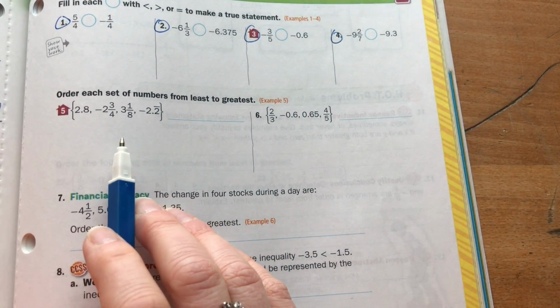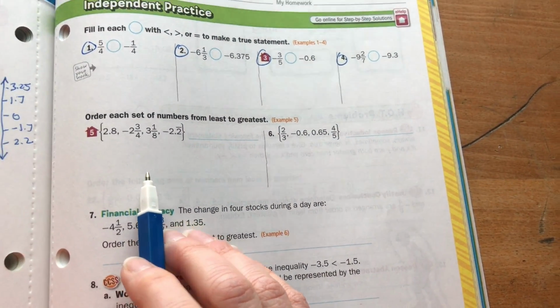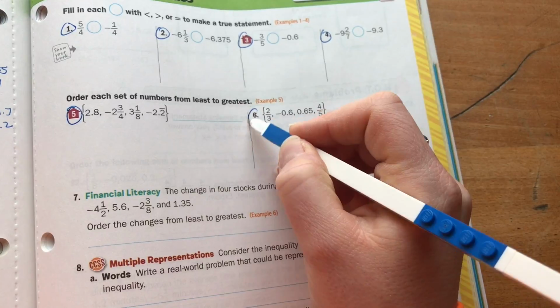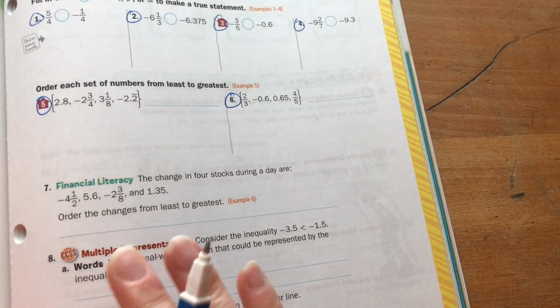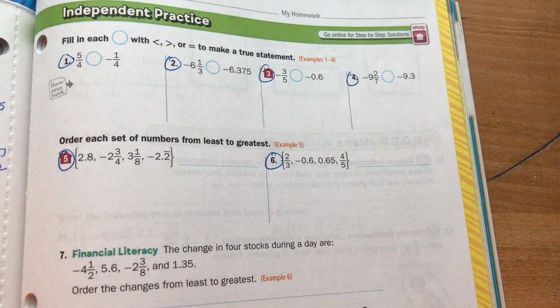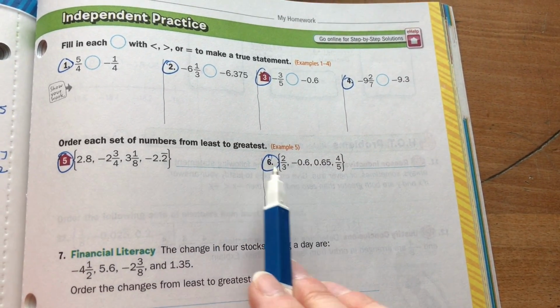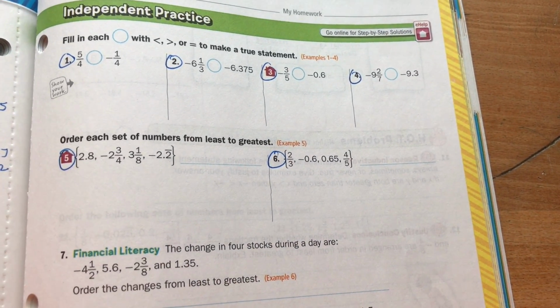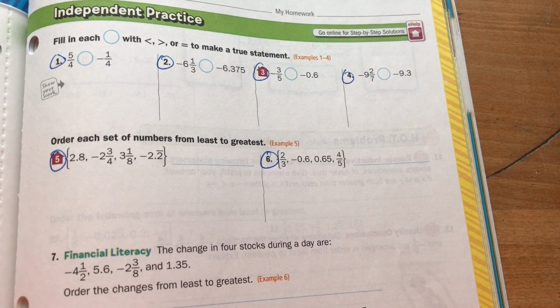And then for this section, we're doing number 5 and 6. And that's it, so don't worry about 7, 8, or 9. All right, remember on these two, you might need to turn them all into decimals. Go for it, then check your answers.